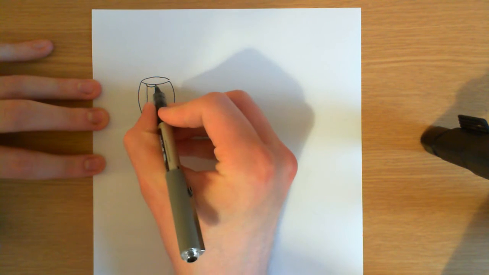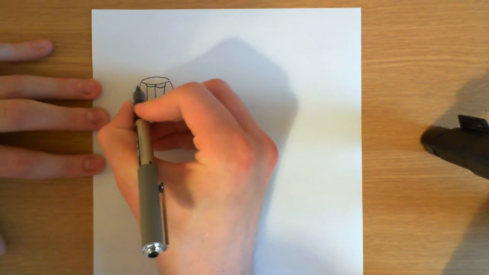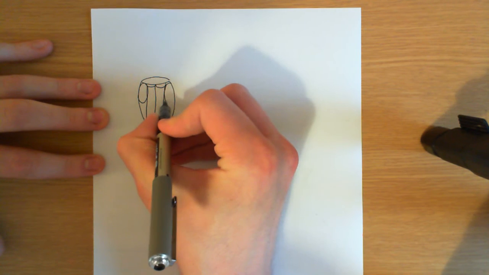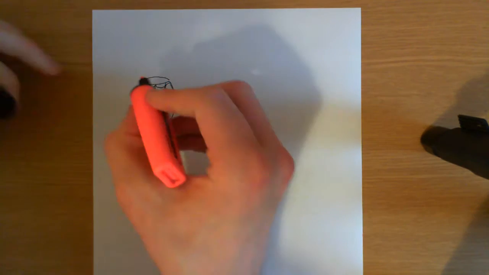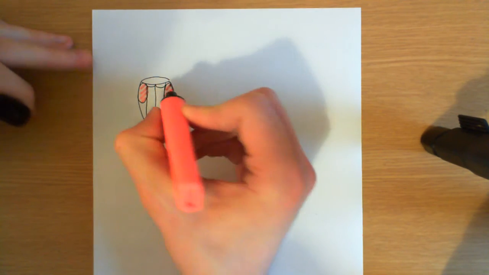So here is the right pyramid, and here is the left pyramid, and we'll also put the inferior olives on here as well, which are the other landmark that you can see when you're looking at the front of the medulla. So I'll colour in the inferior olives here in red.